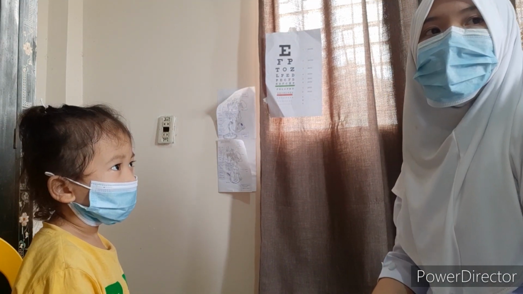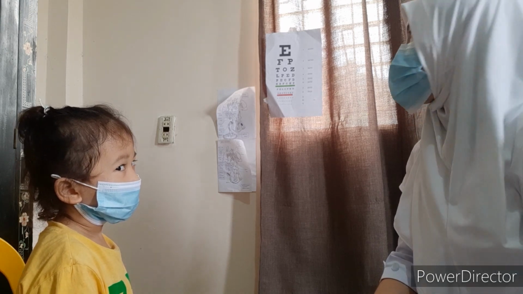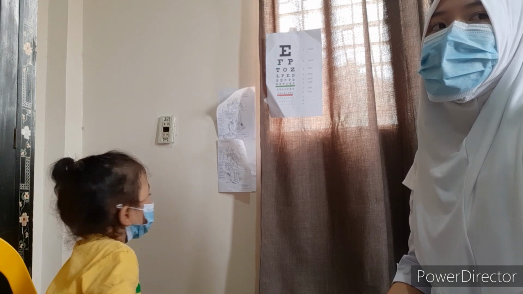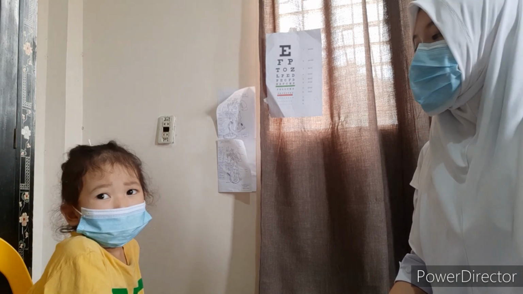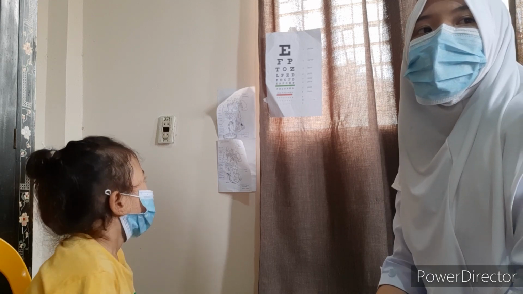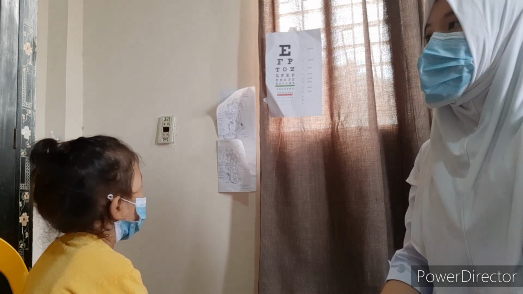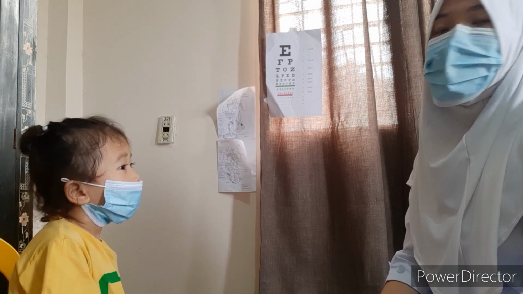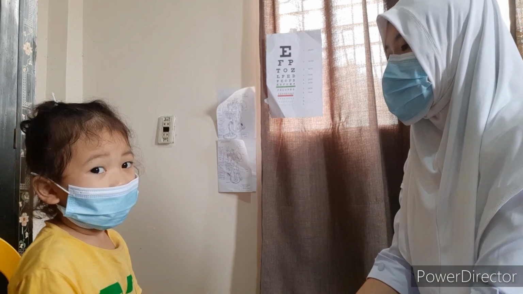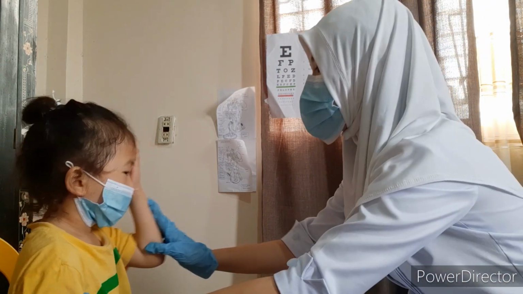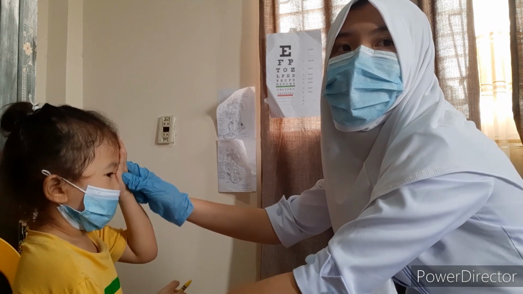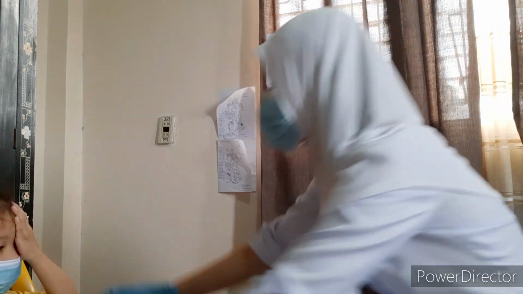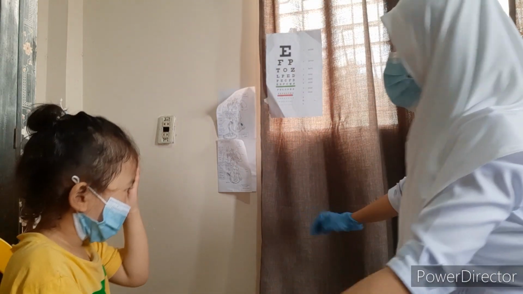Assess distance vision using the Snellen eye chart. Position the client to stand or sit exactly 20 feet from the chart. If a patient wears corrective lenses, conduct the test with them on. Instruct the patient to cover one eye, and then to read the smallest line possible.